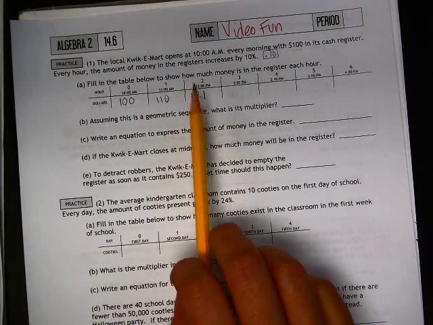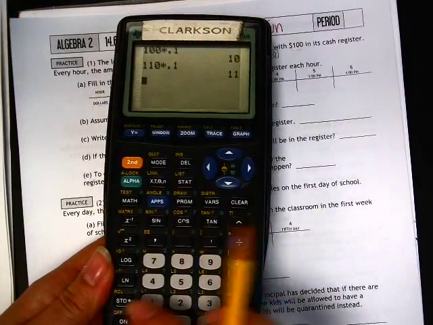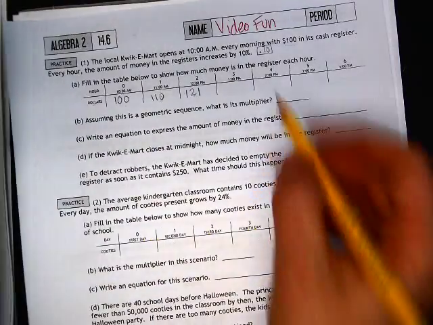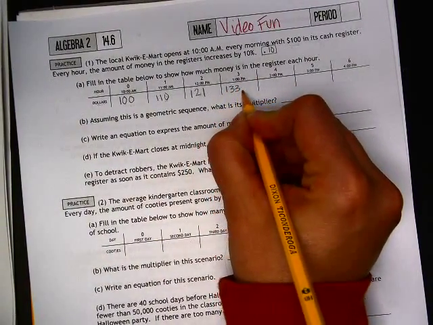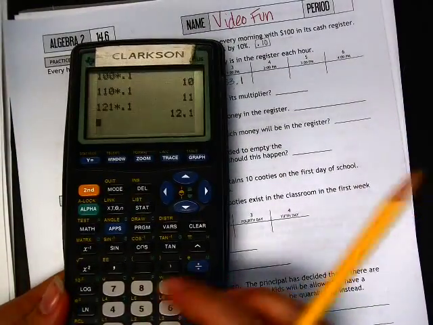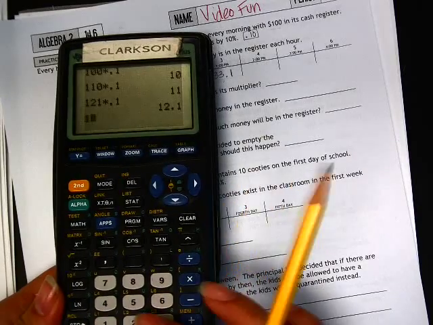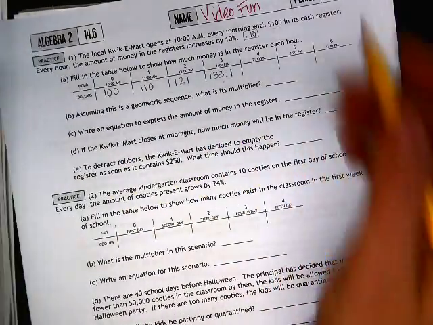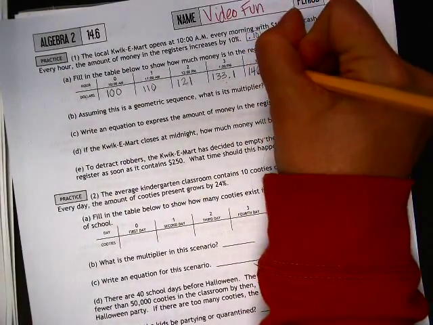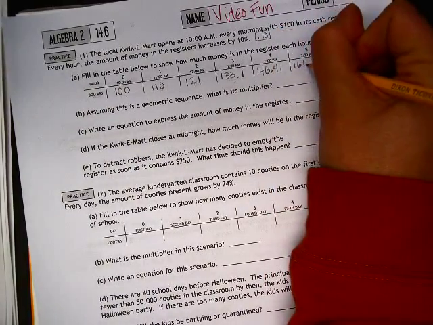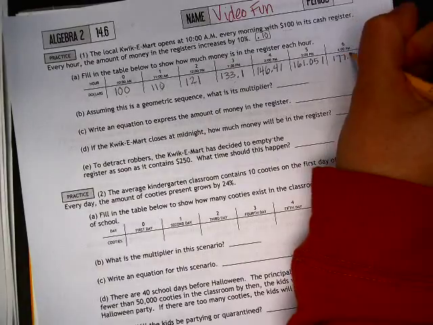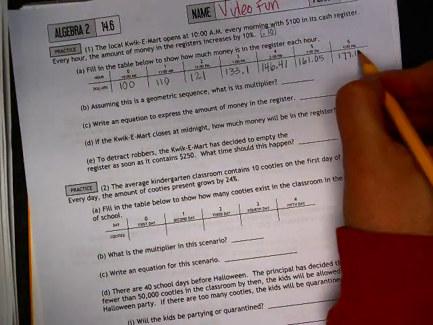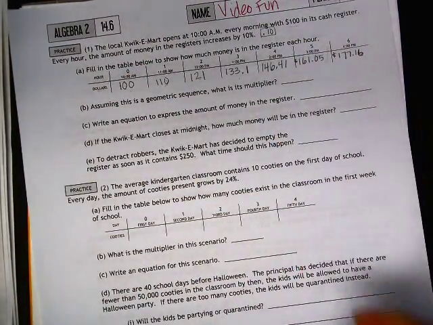And then we want to increase 10% of this one here. So we do 121 times 0.1, which is $12.10. So now we're starting to get into pennies and not just dollars. And then we want 10% of this, 133.1 times 10%, which gives us $13.31. We add that to the total in the drawer, and we continue. Actually, we just want to have actual money, so we'll go ahead and say that. So that's what our money is.